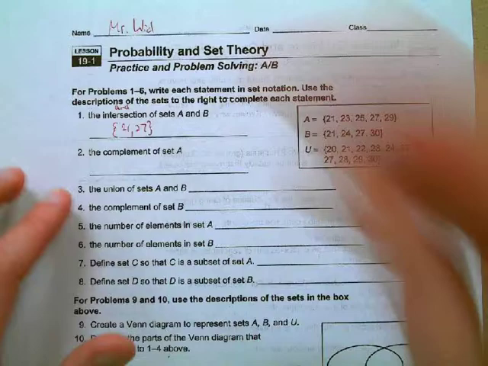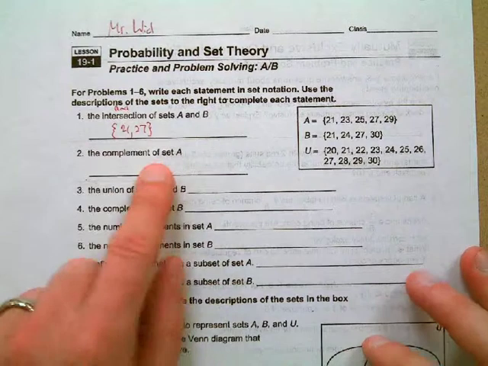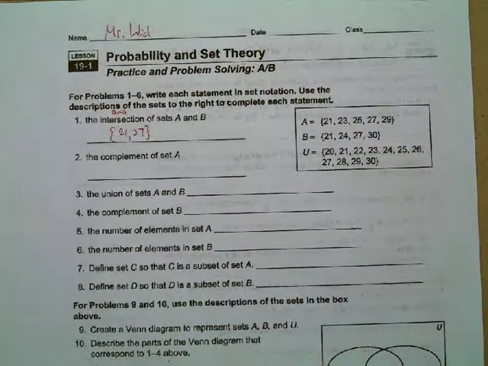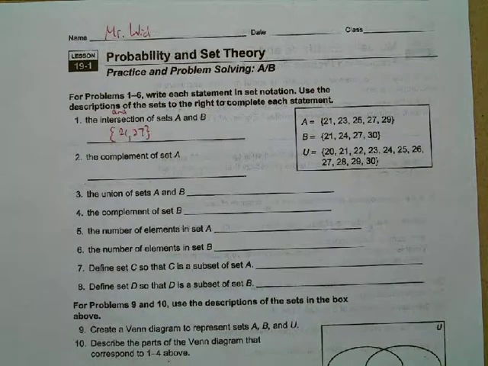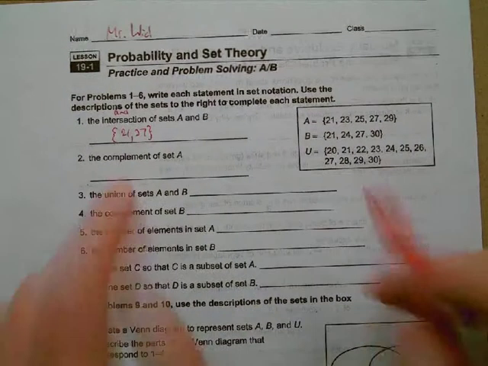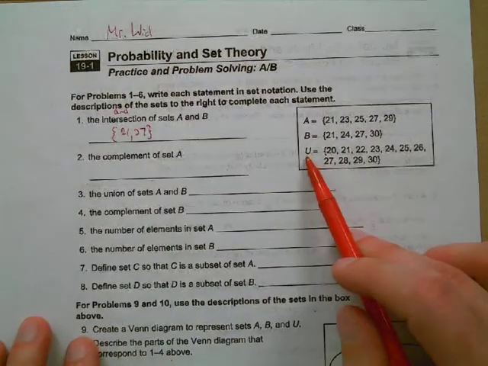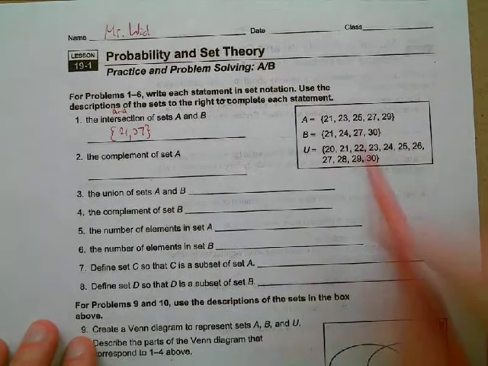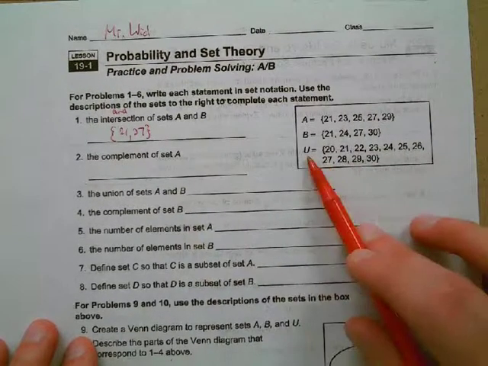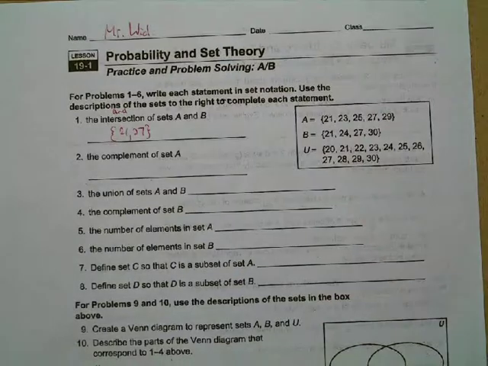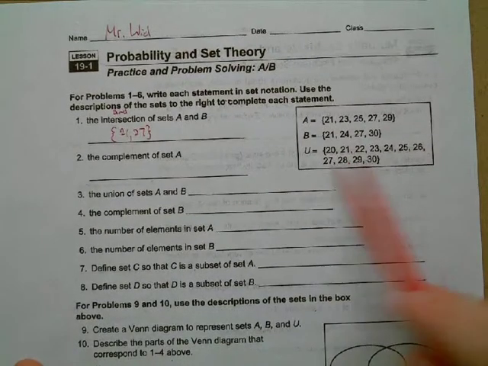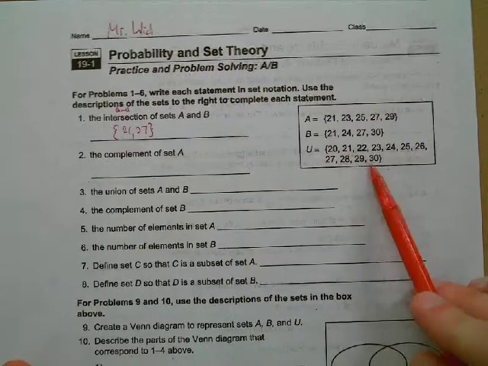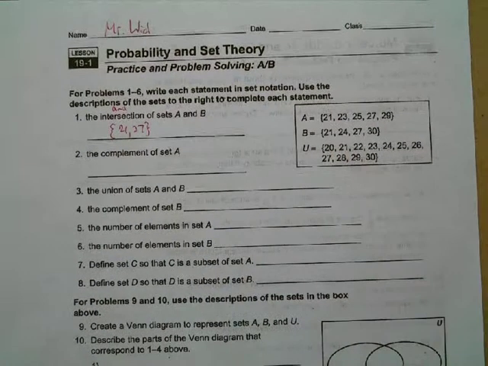Okay. The complement of set A, now that means what's not in A. Well, if you look at these numbers, there's like a billion numbers that are not in A, right? So what are we supposed to put in here? Well, we have this thing here that identifies for us the universal set. So in other words, for this particular set of problems, the entire universe here only has these numbers, 20 to 30, okay? The natural numbers from 20 to 30. So these are the only ones we really need to consider as part of the numbers that are not A.